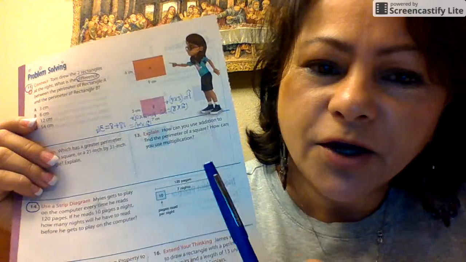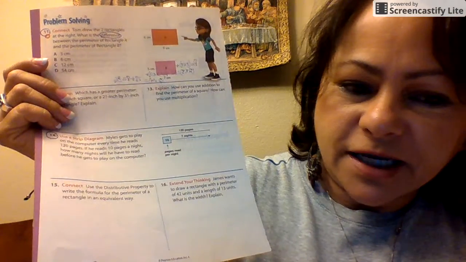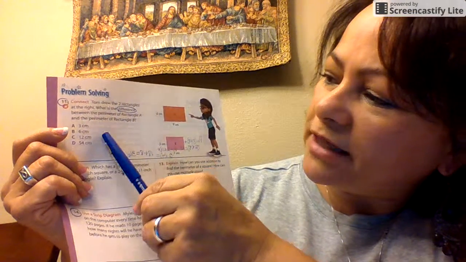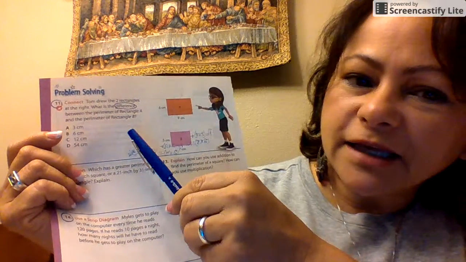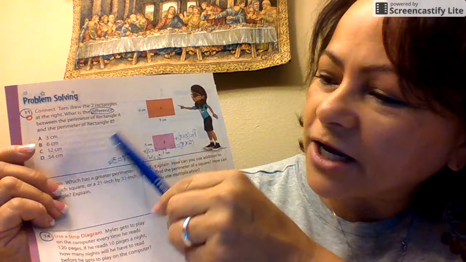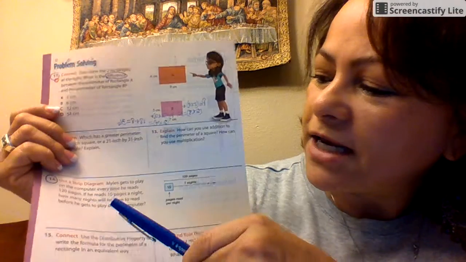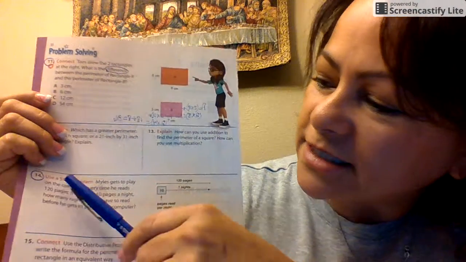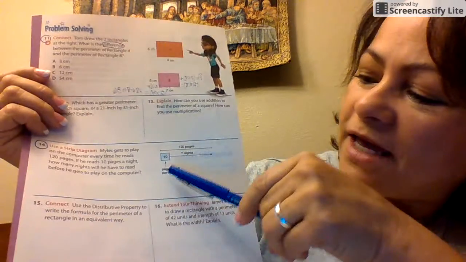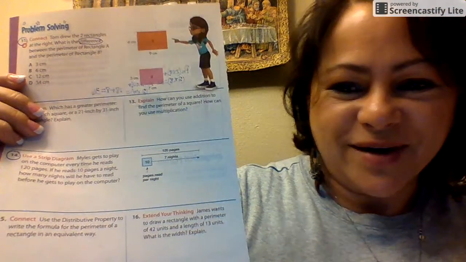Once you're done, go ahead and flip the page to page 706, okay? And you're going to look for number 11. And don't forget that every time you see the word difference, that means you take away, or it's a subtraction. And then on this one, it says use a strip diagram, and then it's going to tell you what to do over here. Let me know if you have any questions, okay?